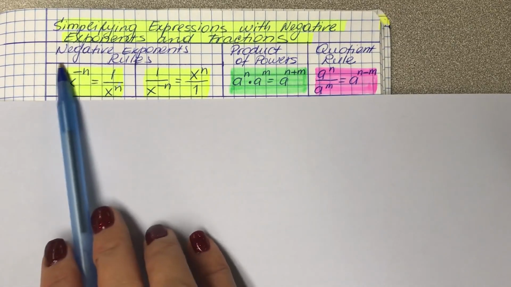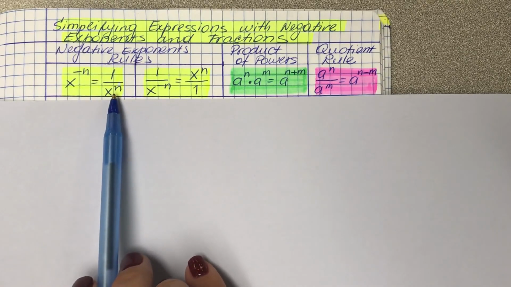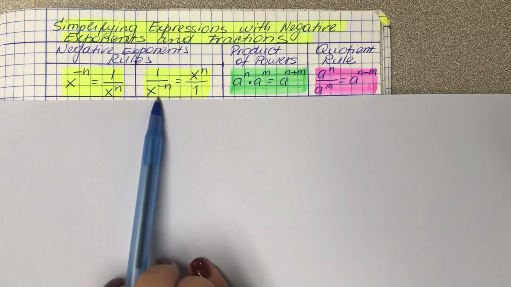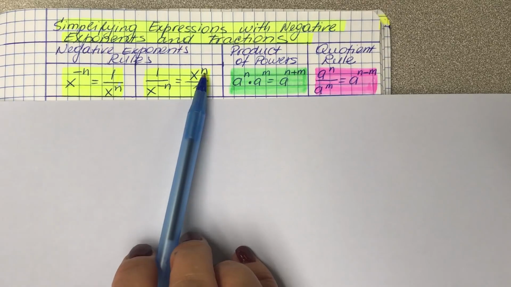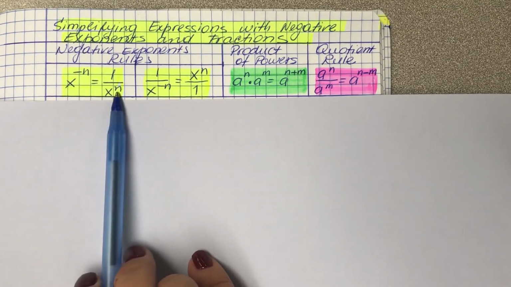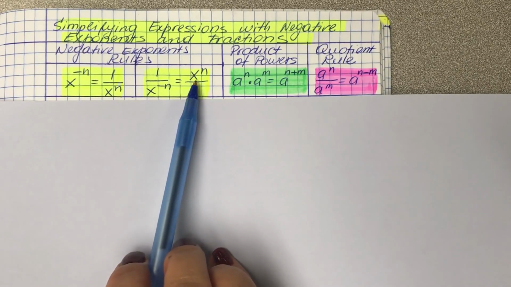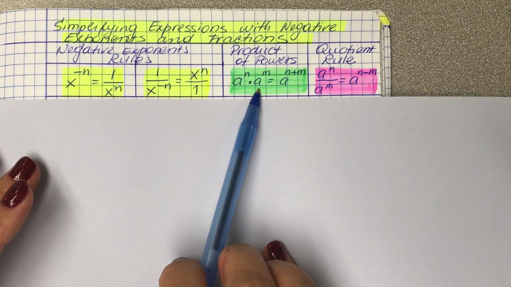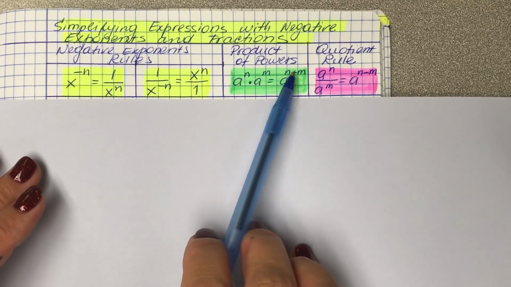If the negative exponent is on the numerator, we move it to the denominator and change it to positive. If the negative exponent is on the denominator, we'll move it up to the numerator and change it to positive. So the change can be from the top to the bottom, change the power, or from the bottom to the top, change the power. Product of powers: if you have two bases to multiply of the same kind, you keep the base and add their exponents.